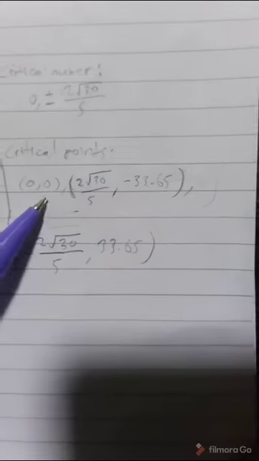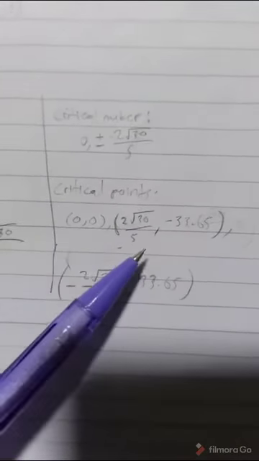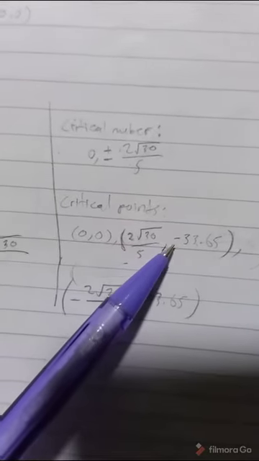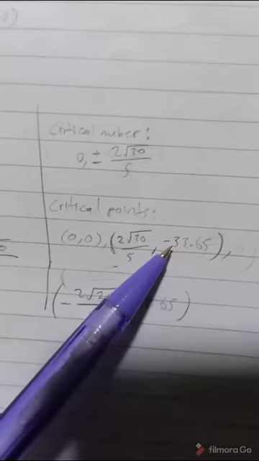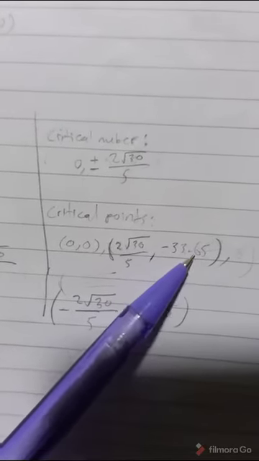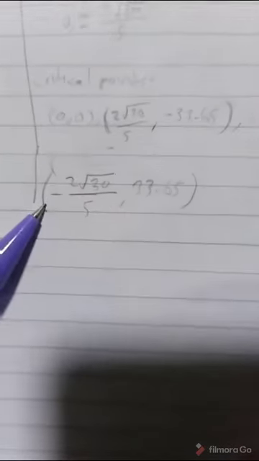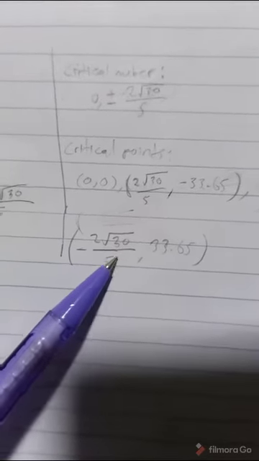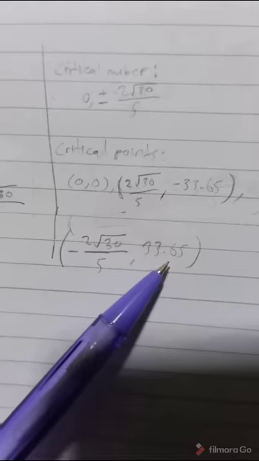The critical points are (0, 0), (2 square root of 30 over 5, negative 33.65), and (negative 2 square root of 30 over 5, 33.65).